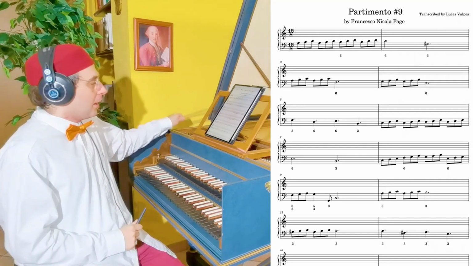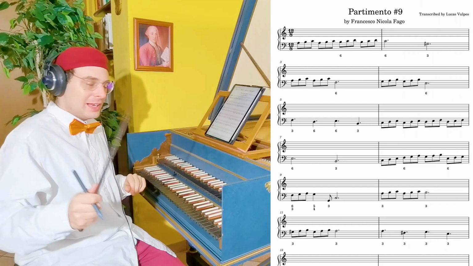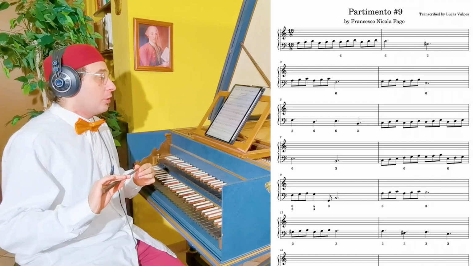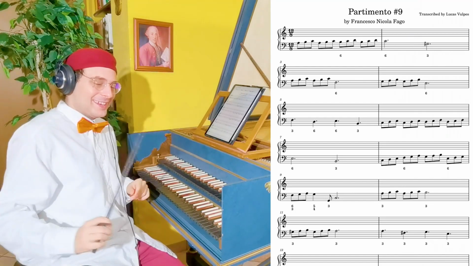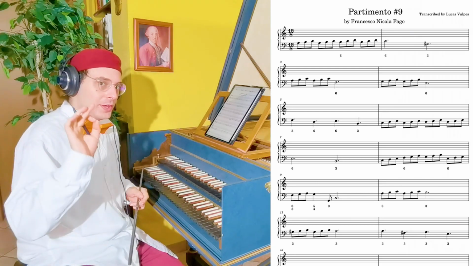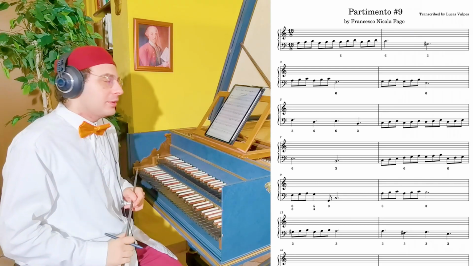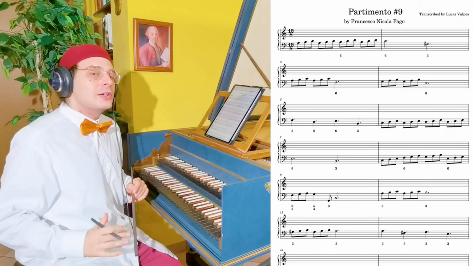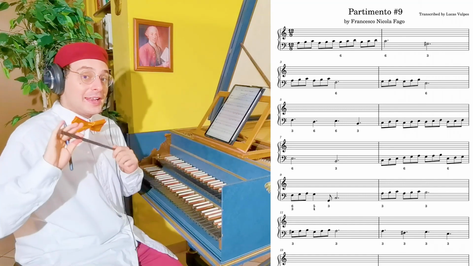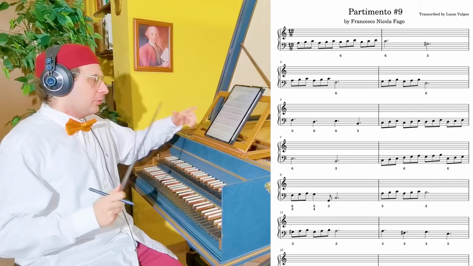Today we play and realize this Partimento by Nicola Fago, number 9. This is a Partimento where we have double counterpoint, and we have to figure out how this double counterpoint is written with numbers. So first of all, let's play.